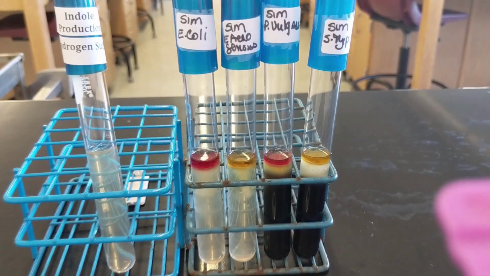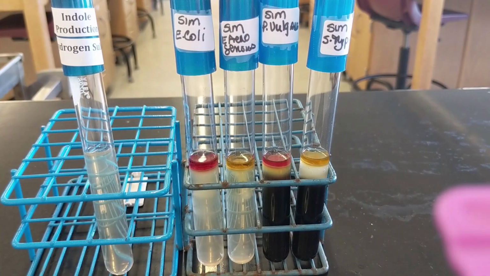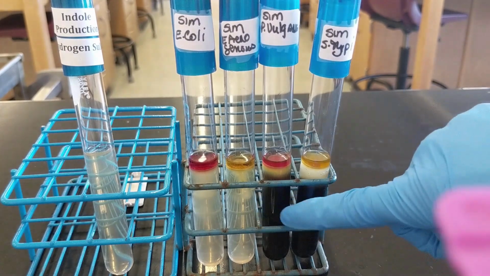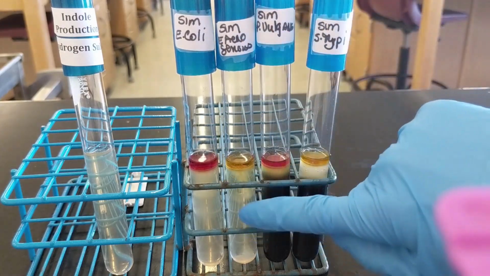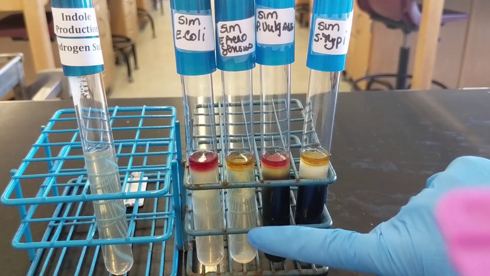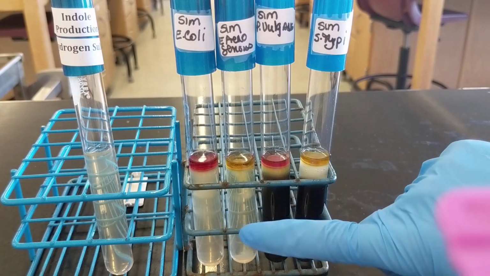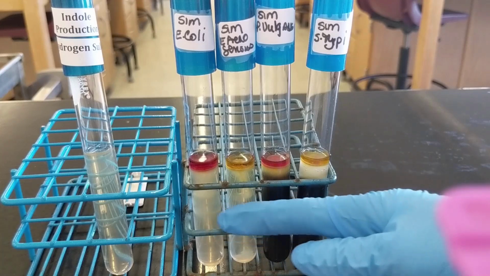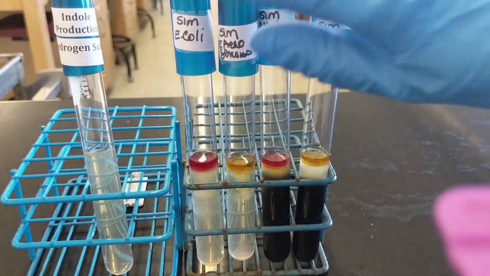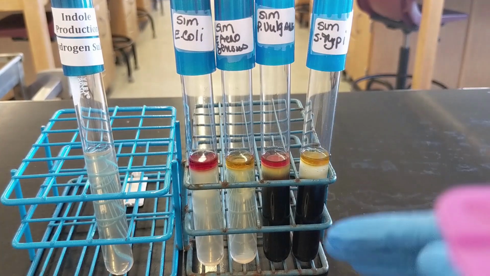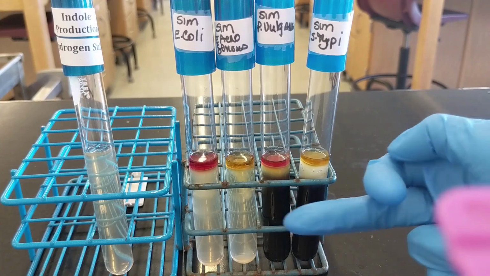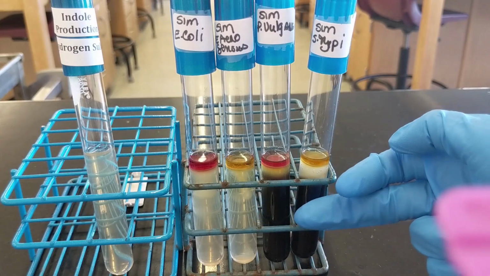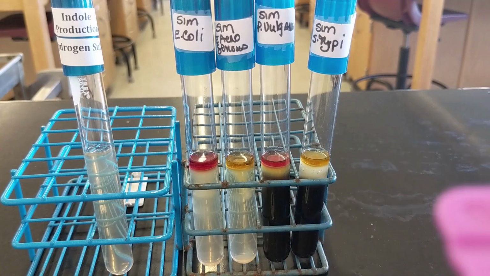So I know that's a lot, but basically you're looking for whether or not the media turned this black color, which would be indicative of hydrogen sulfide production. And these two here, there's no black precipitate, which would be indicative of a negative hydrogen sulfide. So if you just keep that in mind, hydrogen sulfide gas, when it's produced, produces this black color. You can see that these are clearly positive results.